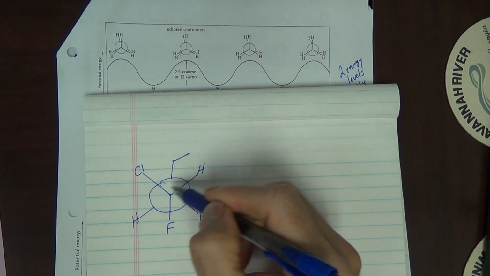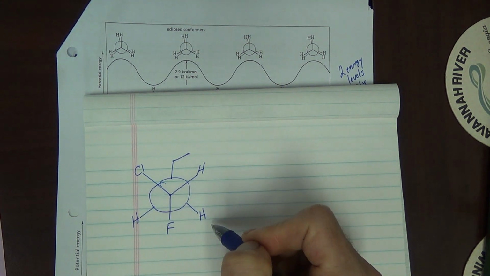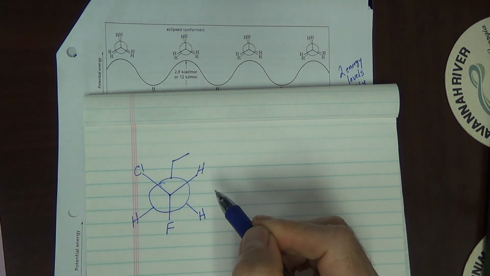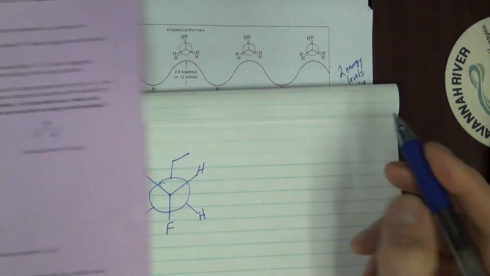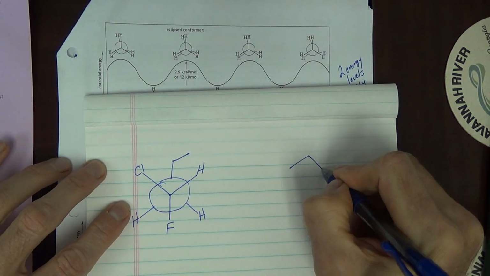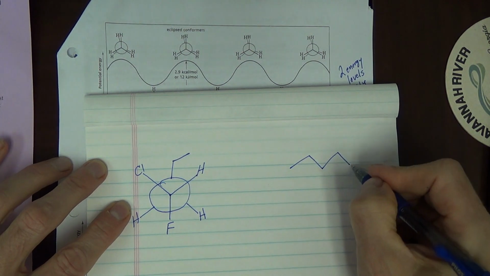We saw up here nothing was eclipsed. Those H's belong here. Everything is staggered as drawn. That's actually why we draw usually zigzag. That leads to everything being staggered.